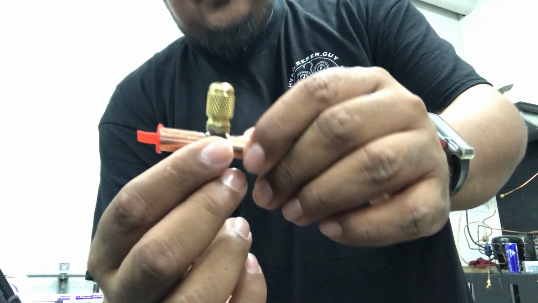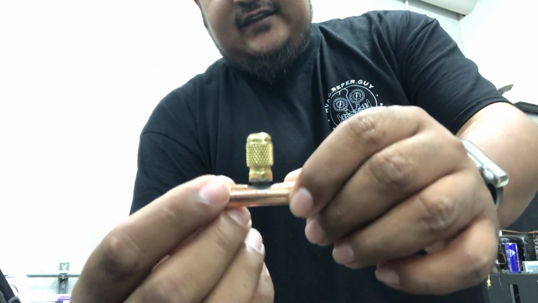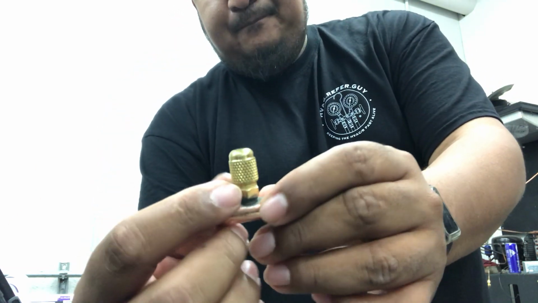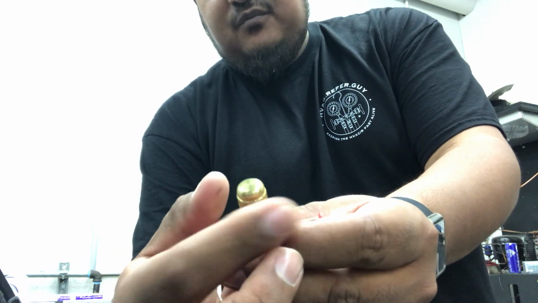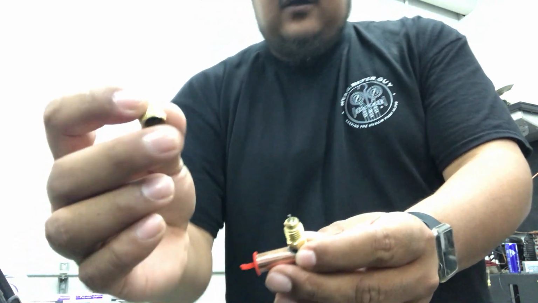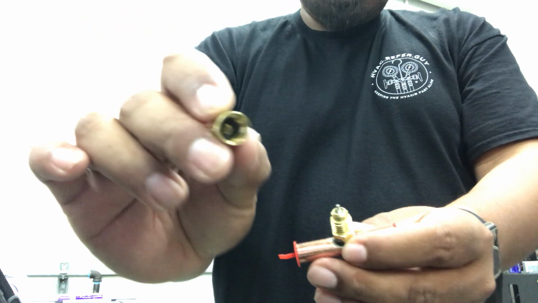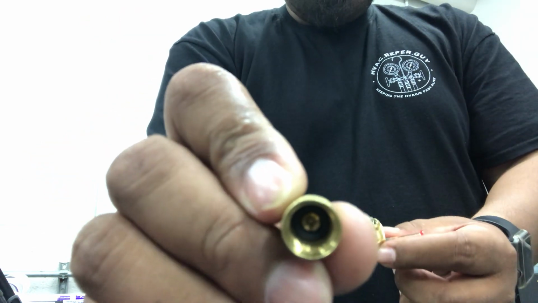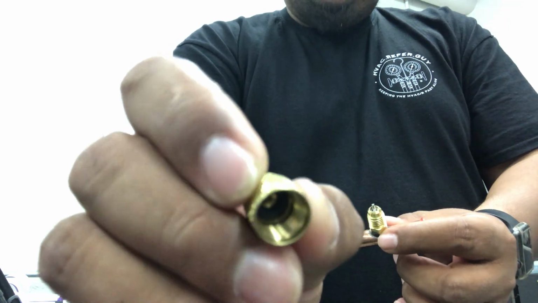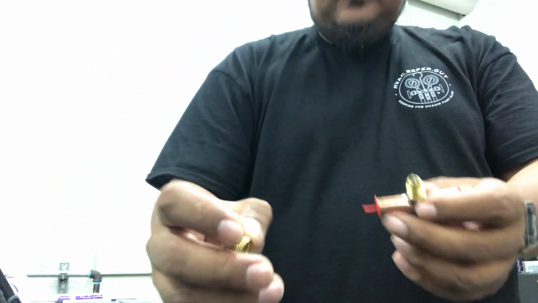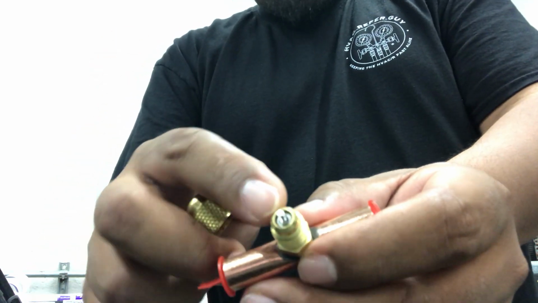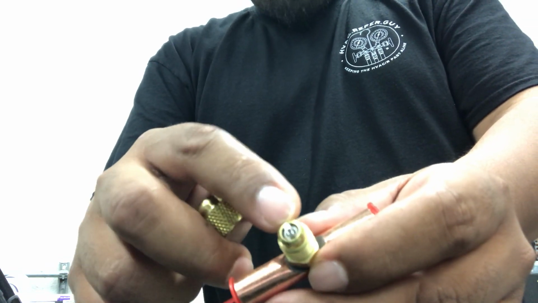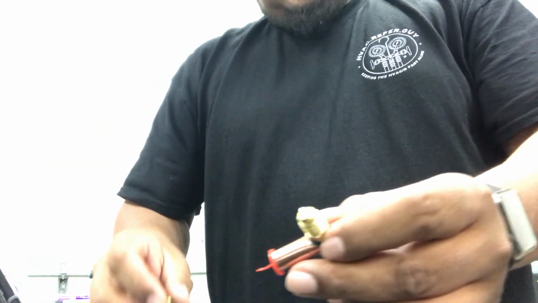So this here is just a little T-fitting. This will actually be hooked up to your liquid line. But here you've got your brass cap. Always make sure you get brass caps. Inside the brass cap, you can see it hopefully, you've got a rubber gasket or O-ring that sits right here on this little bevel edge and makes a good seal.